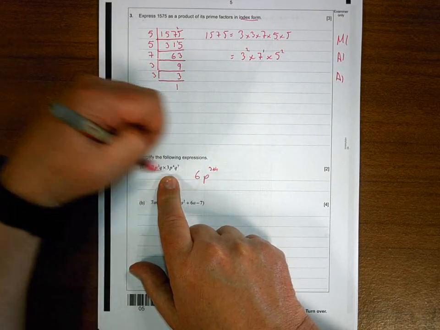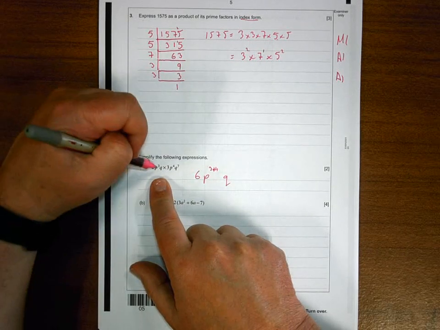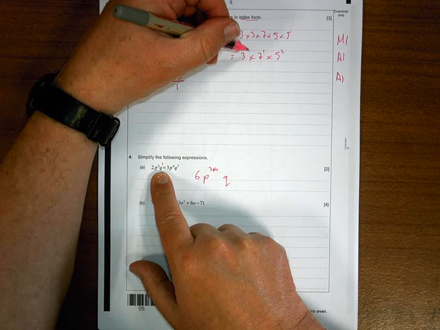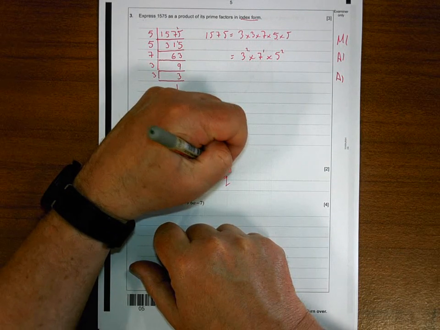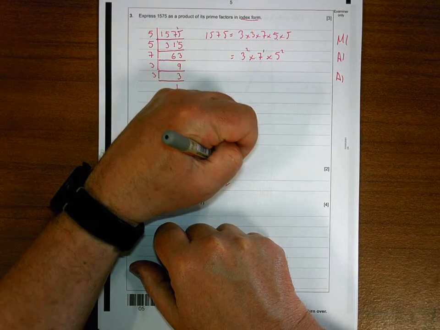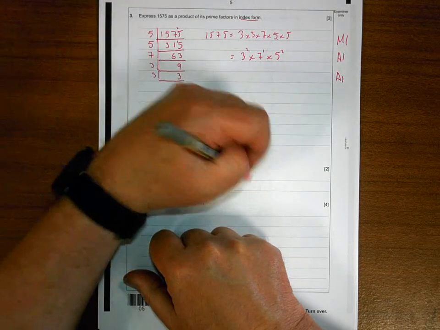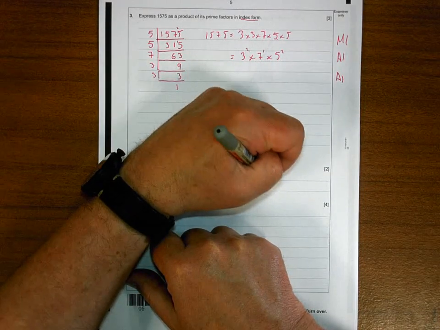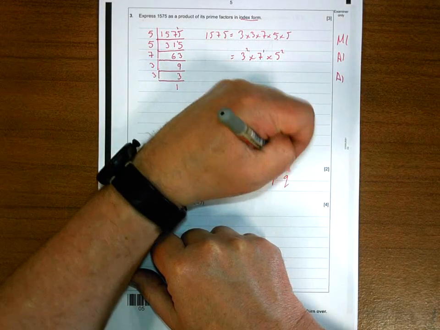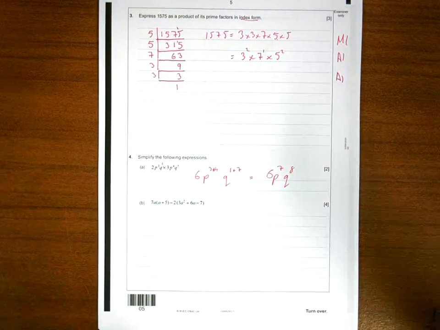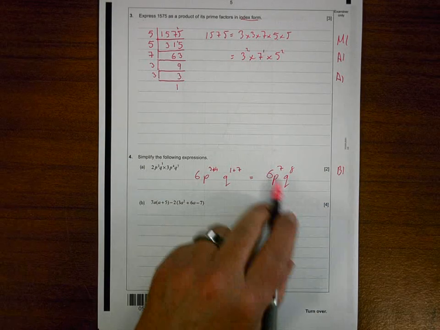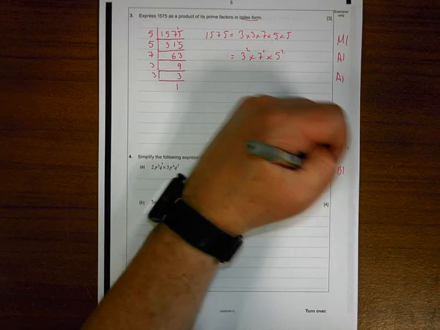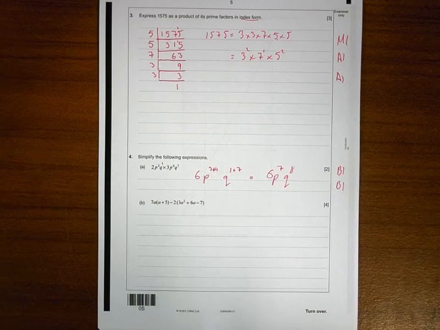And then Q, there's actually a little 1 above that, going back to what I was saying up there, so it's not 0. So it would be Q to the 1 plus 7. So the answer is 6p to the 7 q to the power of 8. Okay, so there's 1 mark for getting the p right, 1 mark for getting the q right.